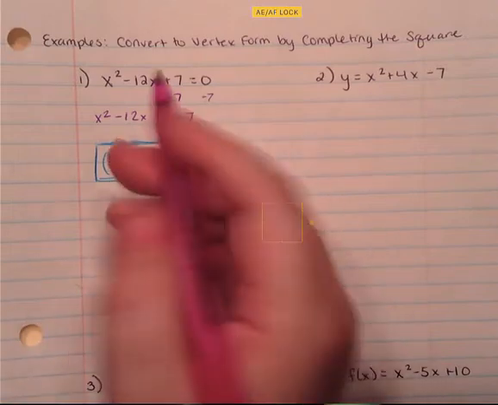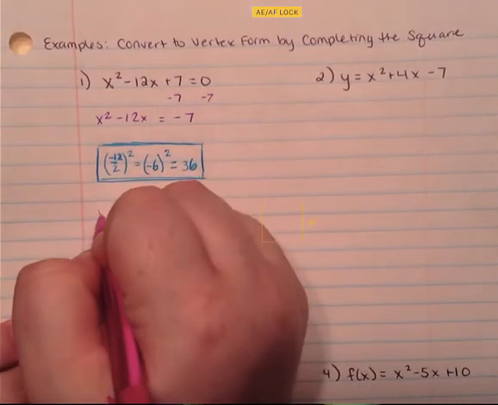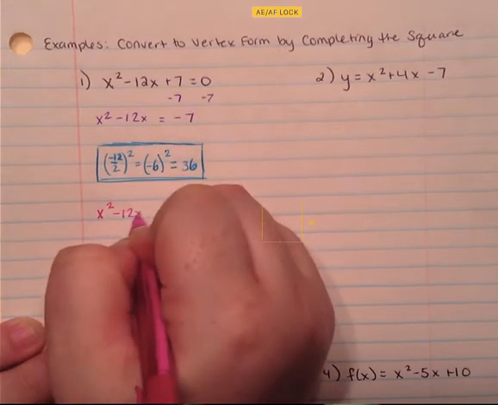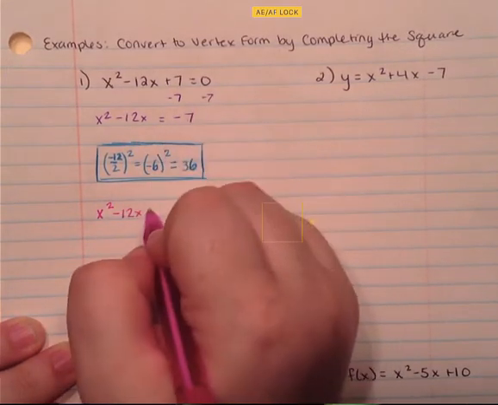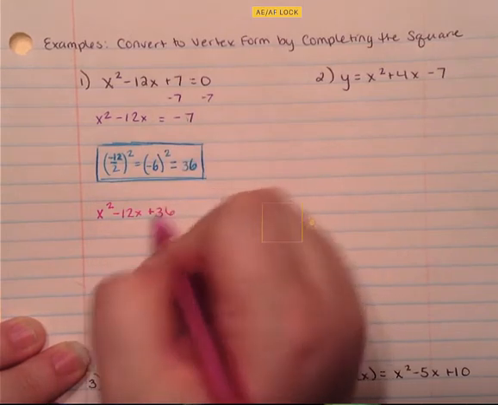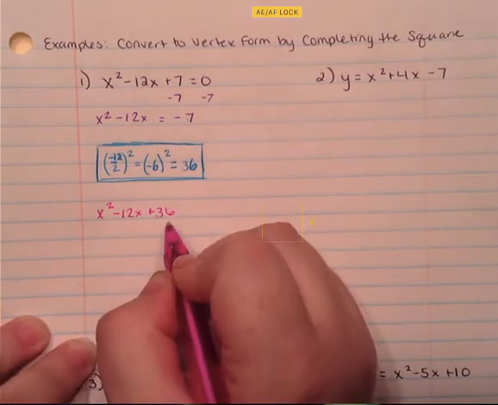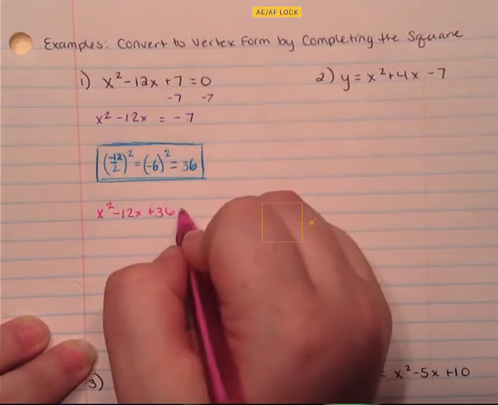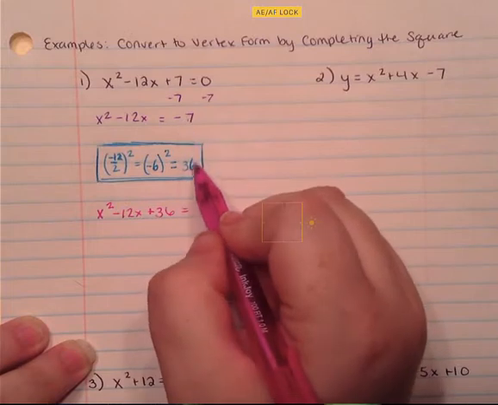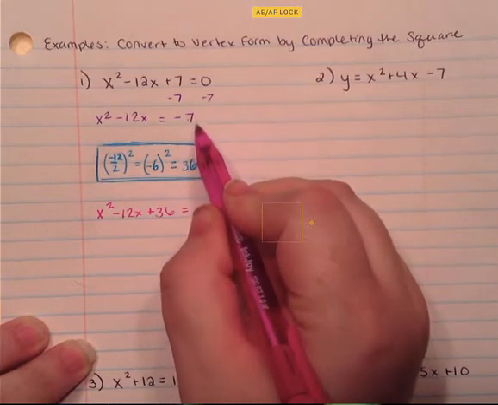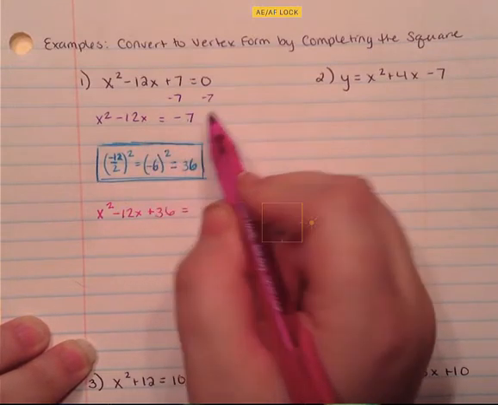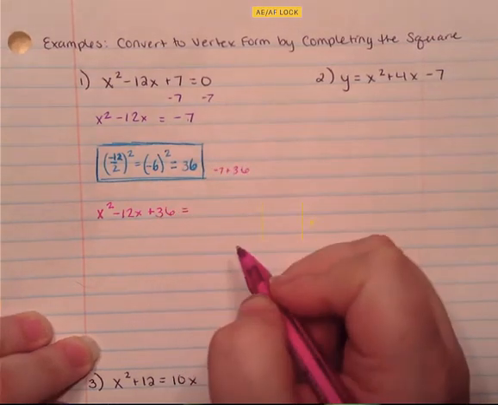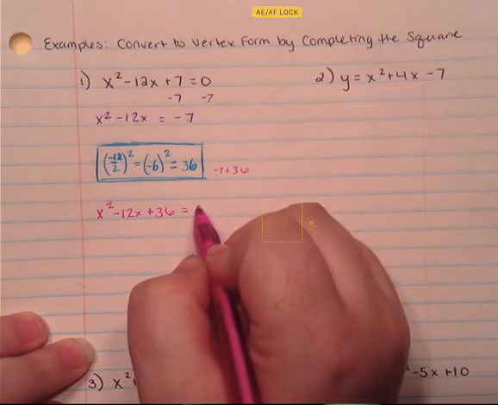So when I rewrite this, I keep my x squared, keep my negative 12x, but now I have to add the 36 to this side. The reason we have done this is to create a perfect square trinomial so that this will factor nice and cleanly. Equals. Now again, I also have to add that 36 to the right-hand side because anything I do to the left, I have to do to the right. So I really have negative 7 plus 36. Negative 7 plus 36 is actually a positive 29.